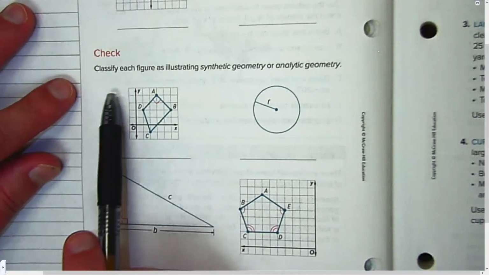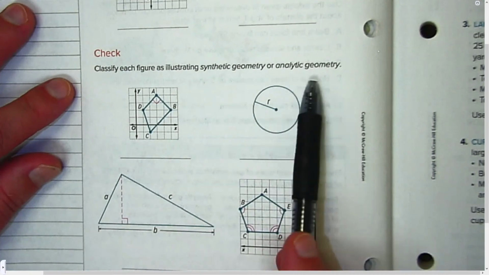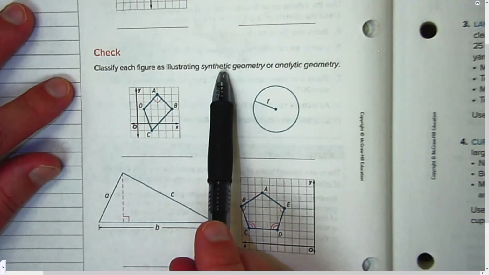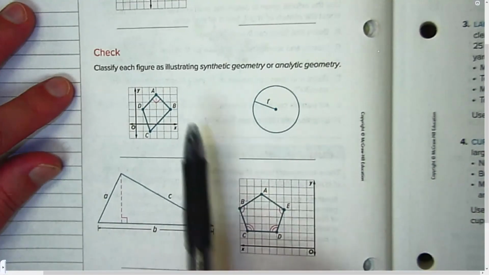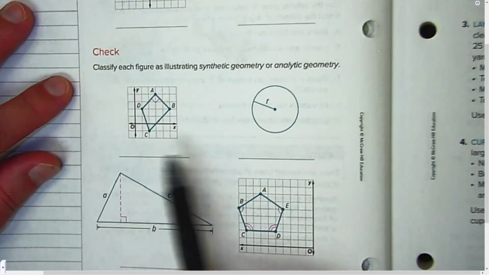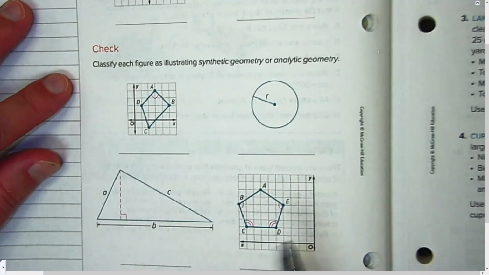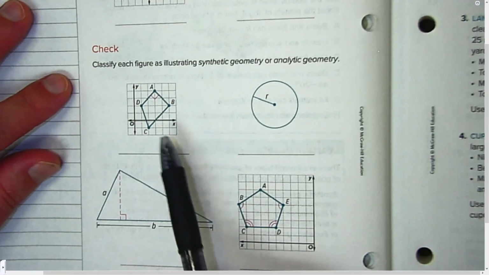Check. Classify each figure as illustrating synthetic geometry or analytic geometry. Do you remember what I said to think of when you hear synthetic geometry? Do you remember what I said to think of when you hear analytic geometry? As you're labeling each one, write down the vocabulary word that goes with it, reminding yourself about the relationship between them.